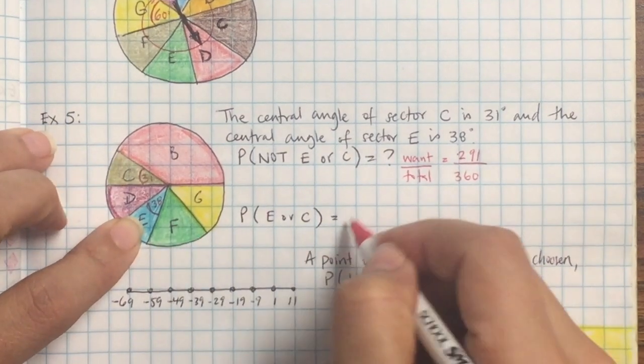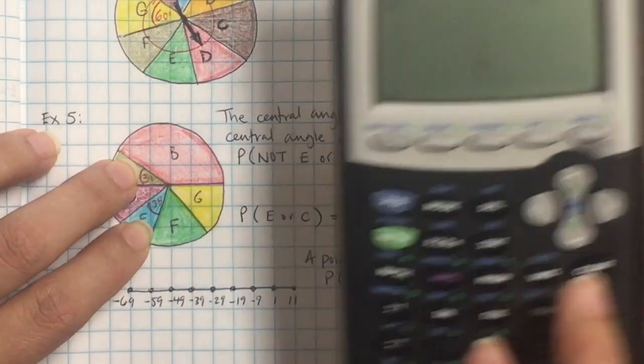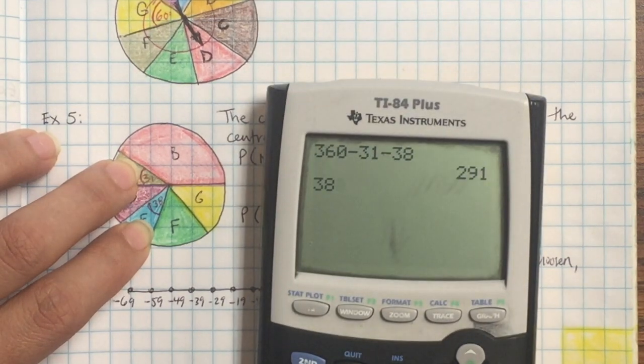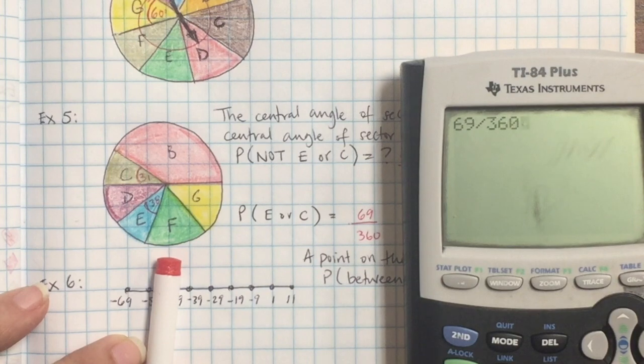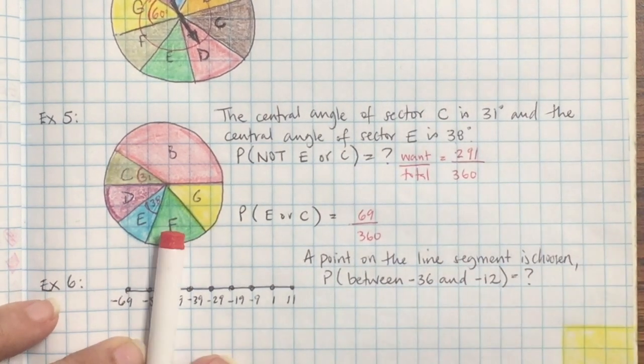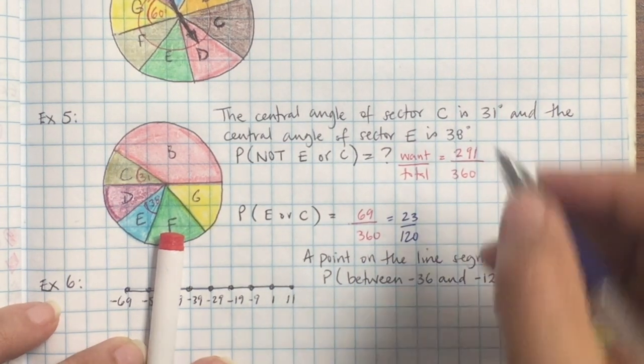If we change the question to probability of getting E or C, the probability of getting E is 38 plus the probability of getting C, because we use the word or, is 31. So it's going to be 69 over total, which is 360, which simplifies to 23 over 120. The listening check, coloring 23 over 120.